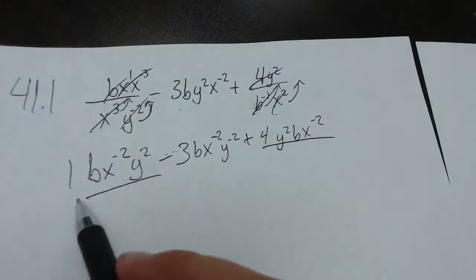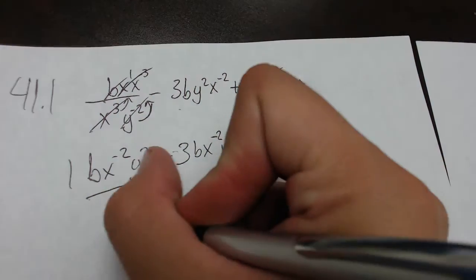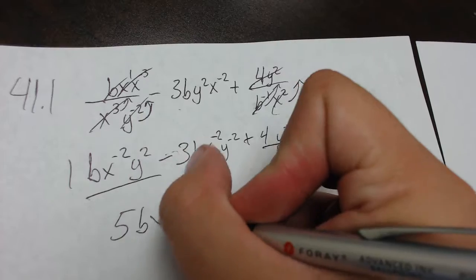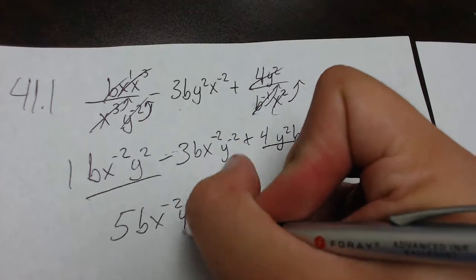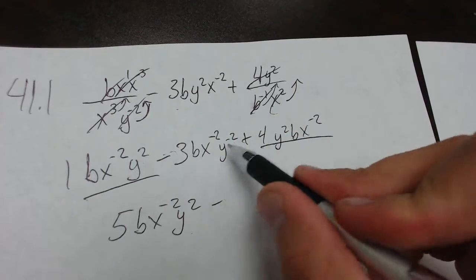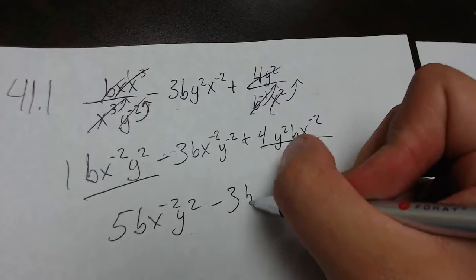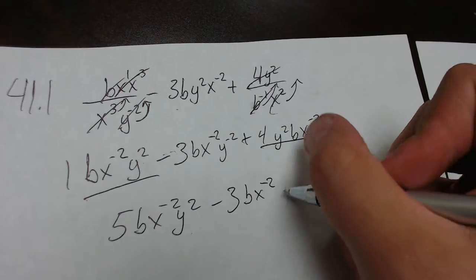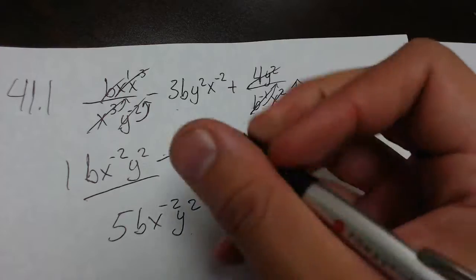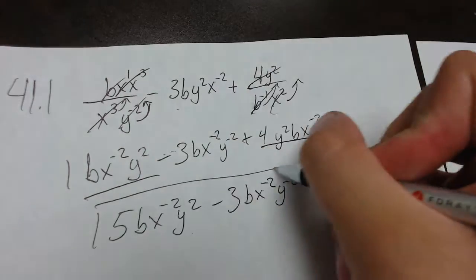This one has a coefficient of 1. 1 plus 4 gives me 5. And I'll write that as 5b x to the negative 2 y squared, minus the last term, 3b x to the negative 2 y to the negative 2. And that's our final answer.